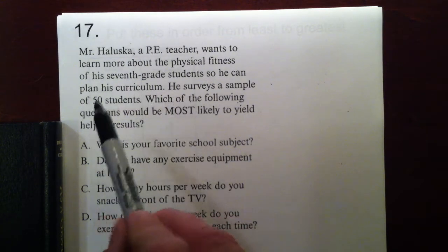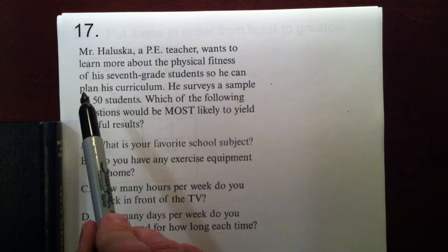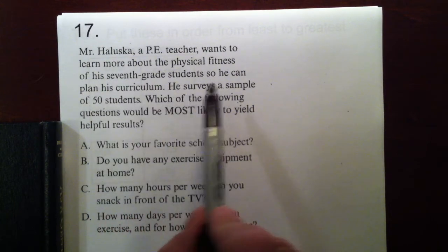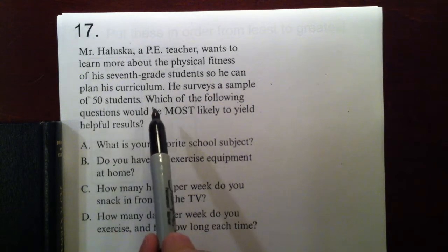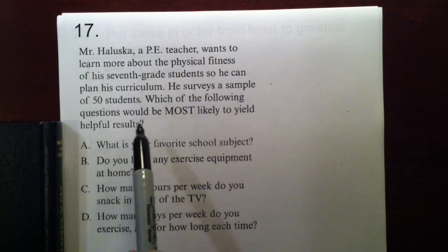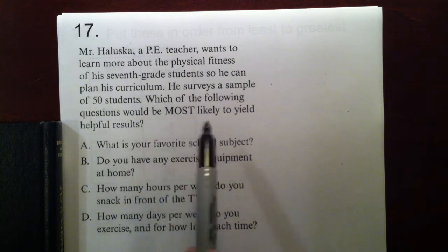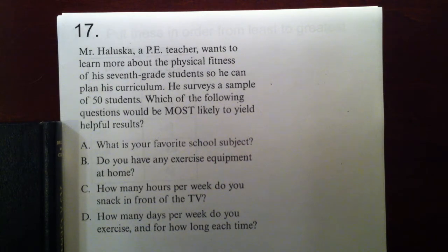A PE teacher wants to learn more about the physical fitness practices of his 7th grade students so he can plan his curriculum. He surveys a sample of 50 students. Which of the following questions would most likely yield helpful results?